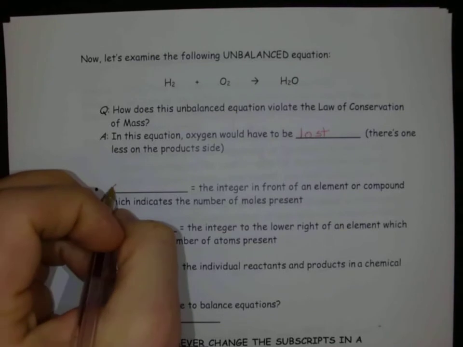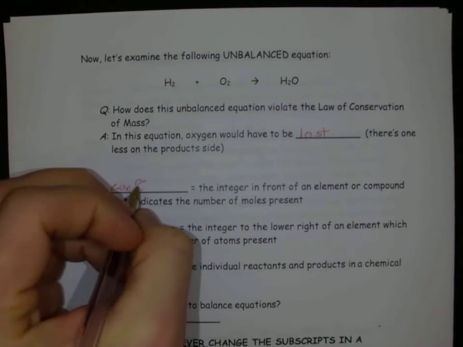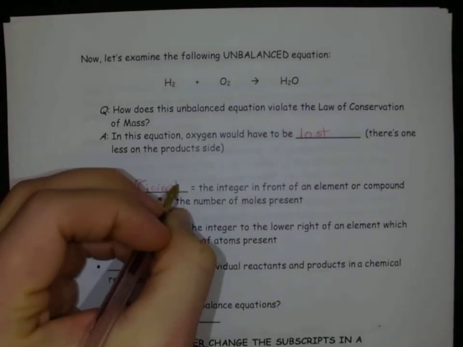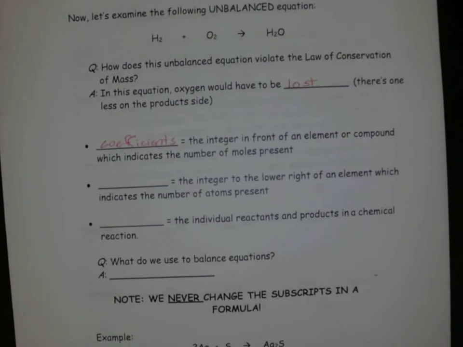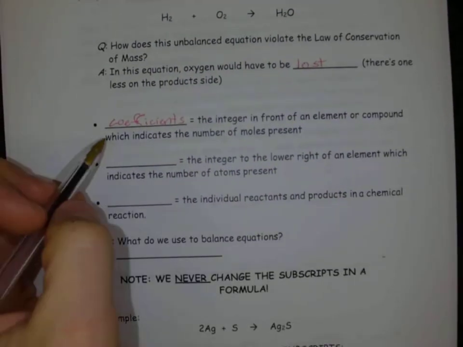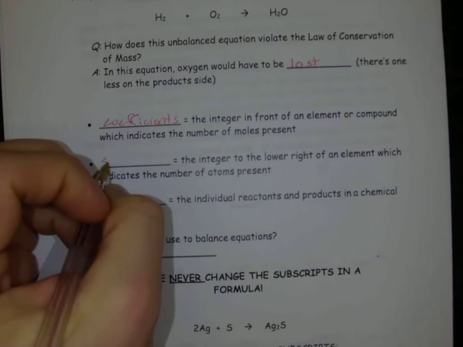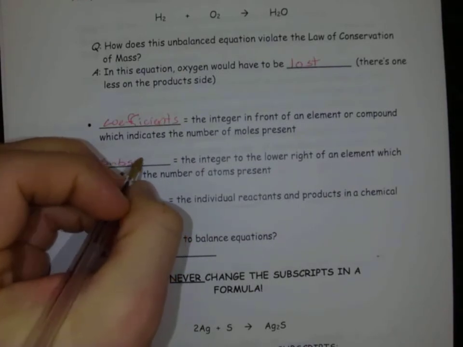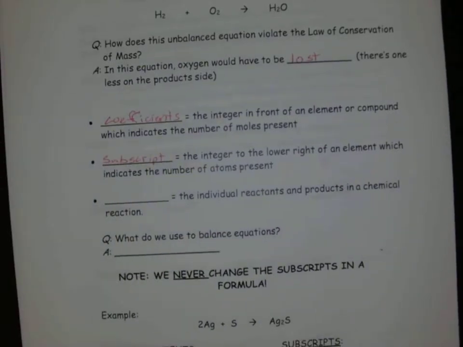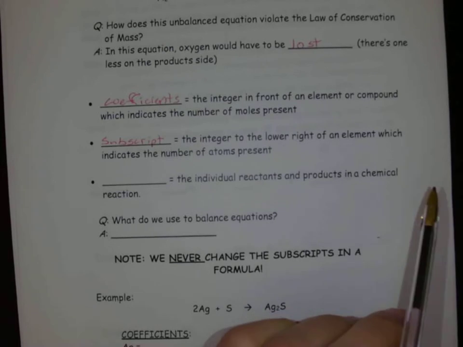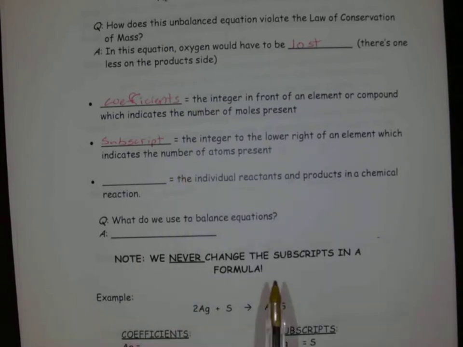So the coefficient is the integer in front of an element or compound which indicates the number of moles or atoms present, okay? The subscript is the integer to the lower right of an element, which indicates the number of atoms, okay?